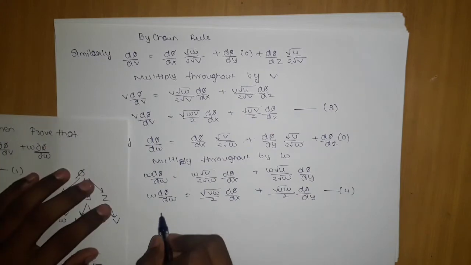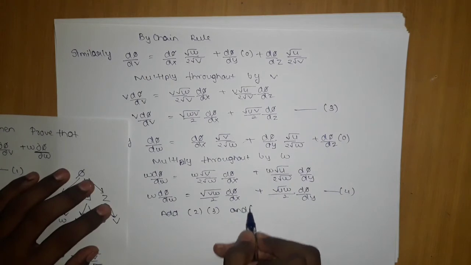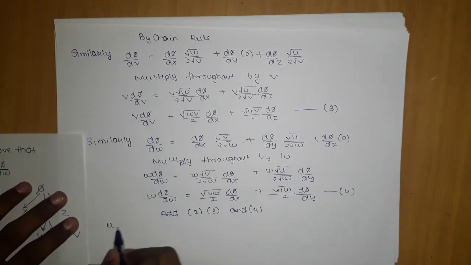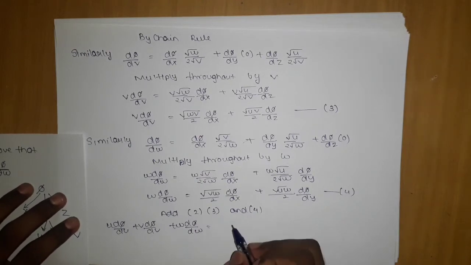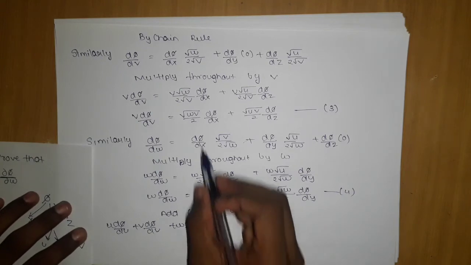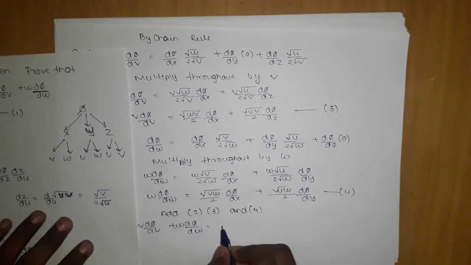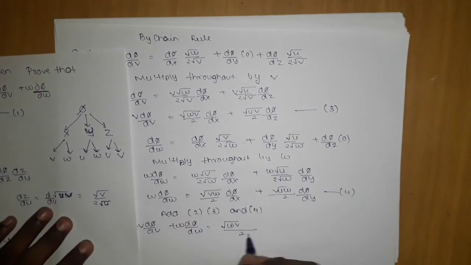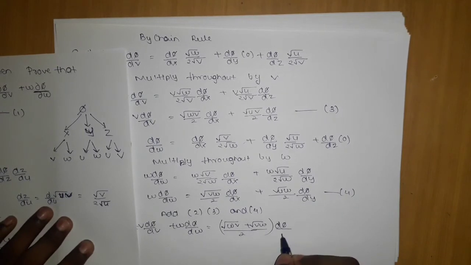Now add 2, 3 and 4. What we are going to get is u dou phi by dou u, v dou phi by dou v, w dou phi by dou w, which will be nothing but, if I observe carefully, dou phi by dou x is present in these two, and in the starting one it is 0. So what I am going to get, under root wv the whole by 2 under root vw. Firstly dou phi by dou x.